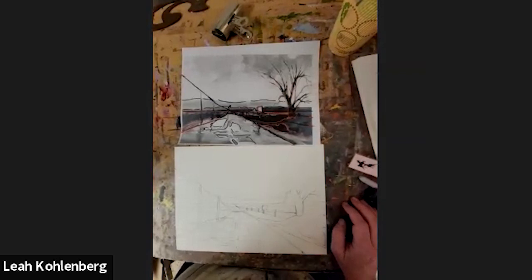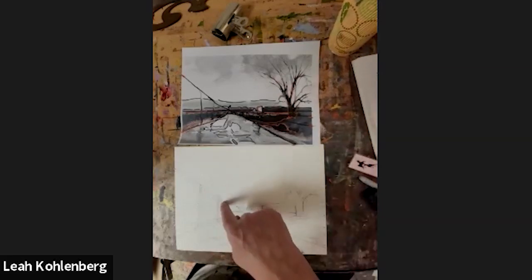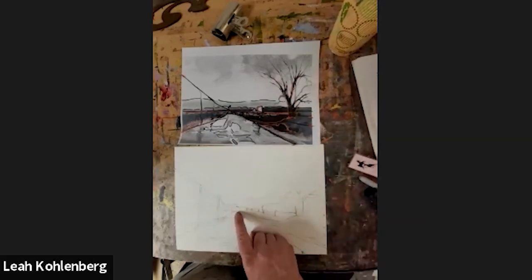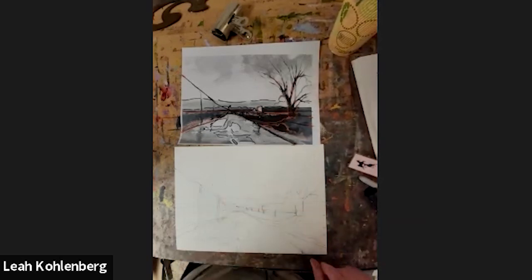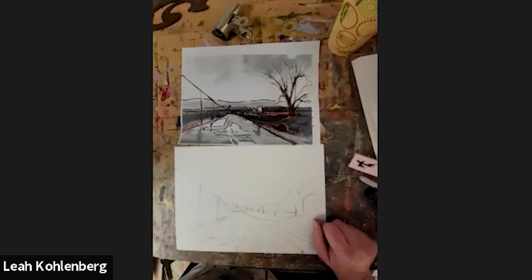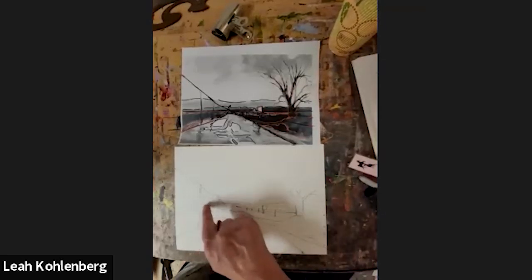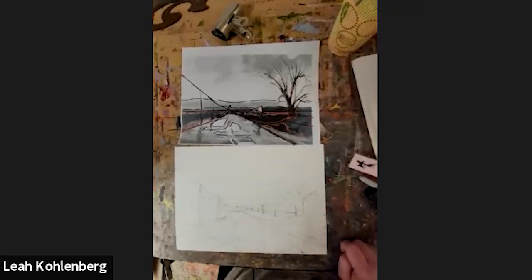Okay, let's see here. Not bad. This does not come below the road. That doesn't look right. Also these should be farther apart, the telephone pole. Yeah, I did that last time too.